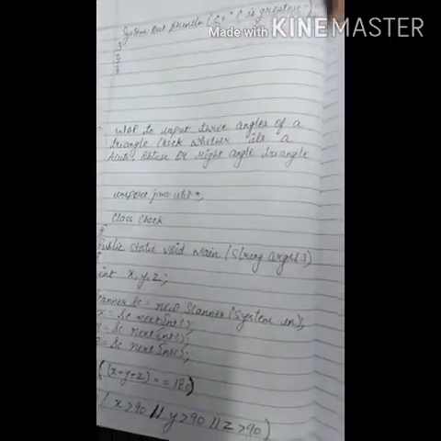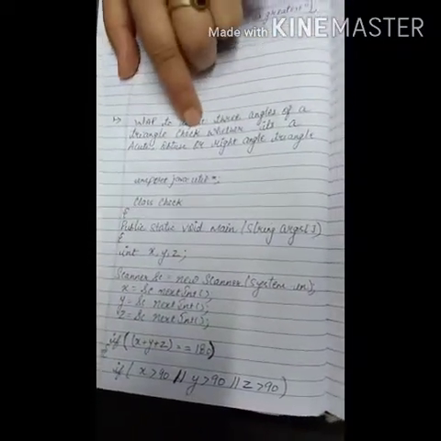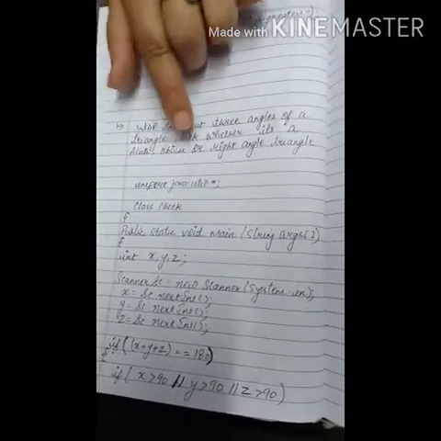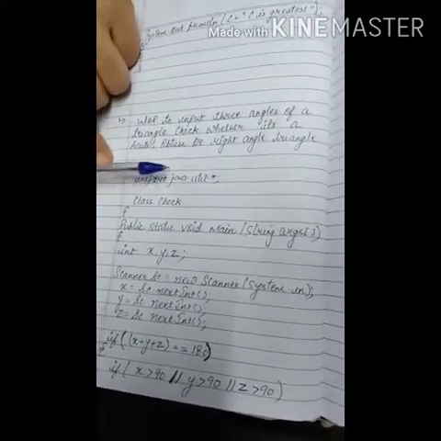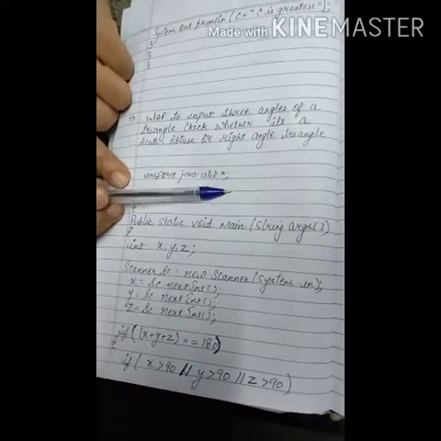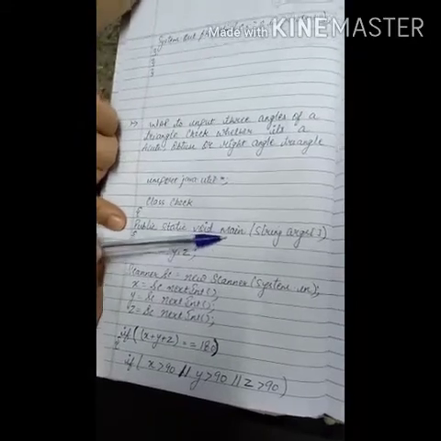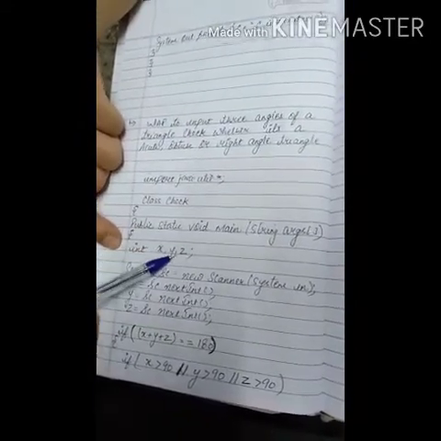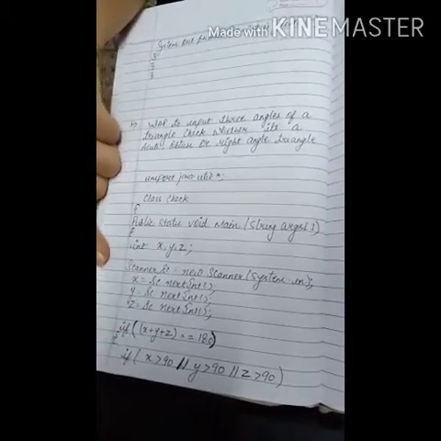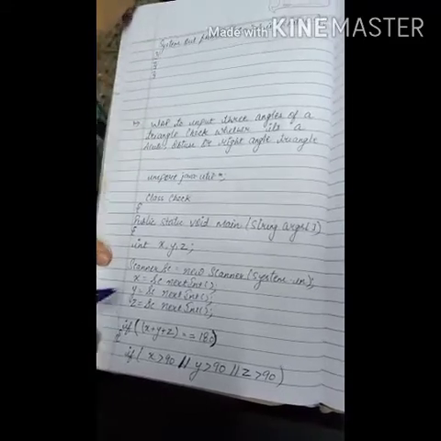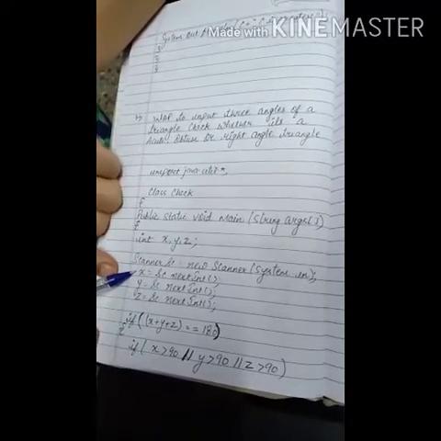Now next program: write a program to input three angles of a triangle and check whether it's an acute, obtuse or right angle triangle. Now I am taking the util package, import java.util. The class name is Check, public static void main String args, int x, y, z. I am taking the Scanner class for inputting the three angles of a triangle. X, y, z are the variables for denoting the angles of a triangle.